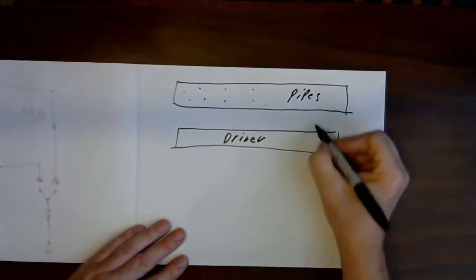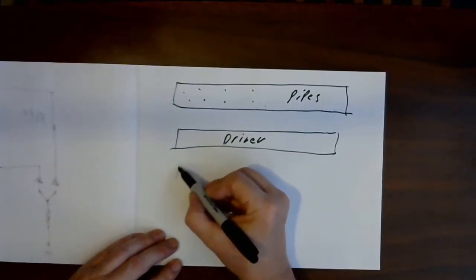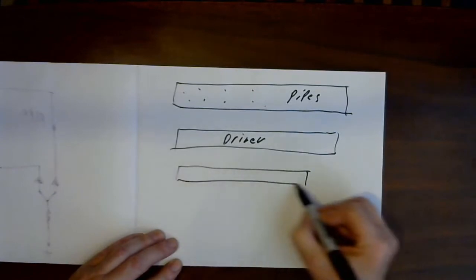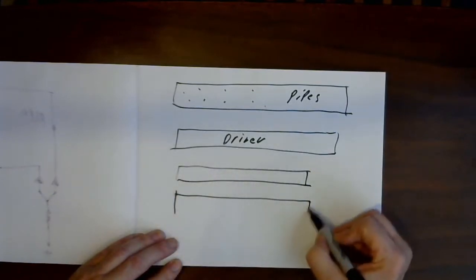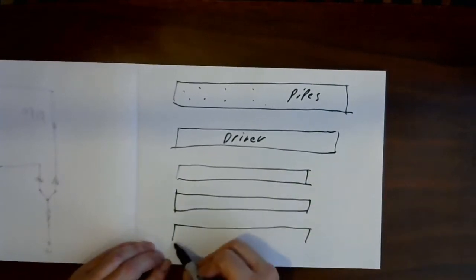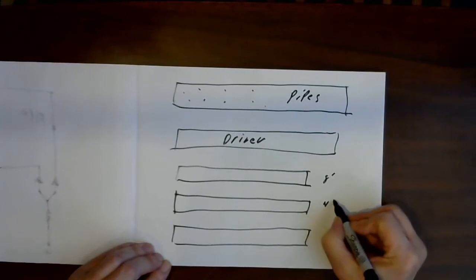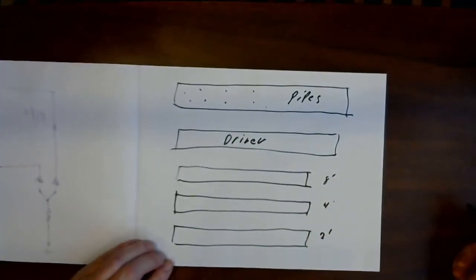And that's going to be our signal booster. And then I'm going to have a whole bunch of relay switches, one for every stop that is going to do something with that rank of pipes. And let's say, like we showed before, 8, 4, and 2 foot.